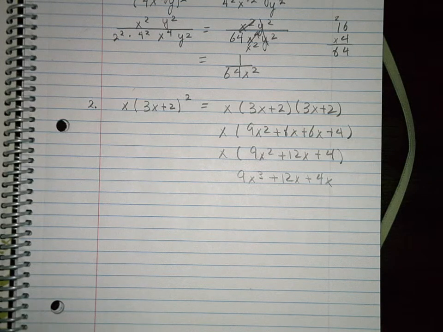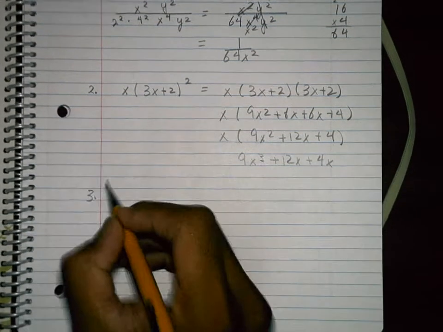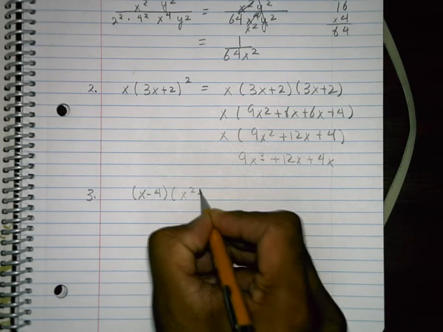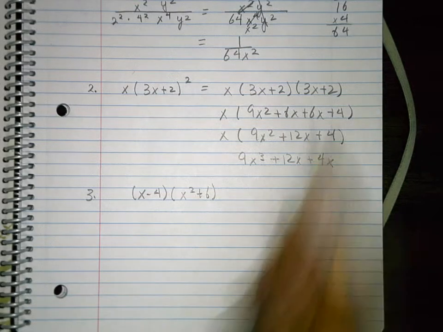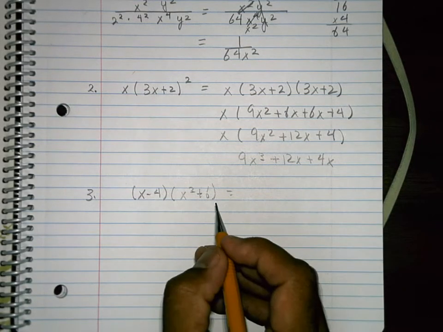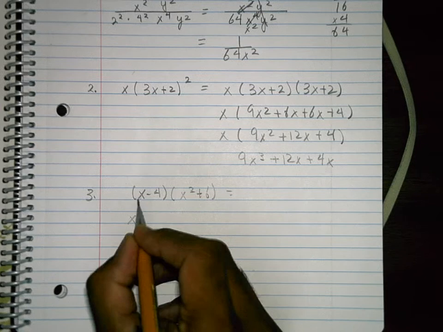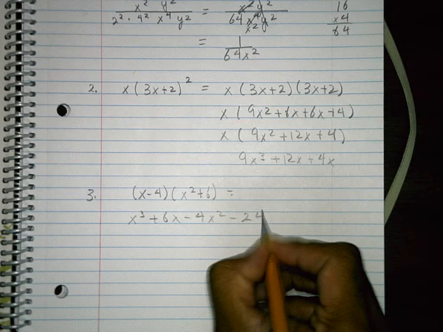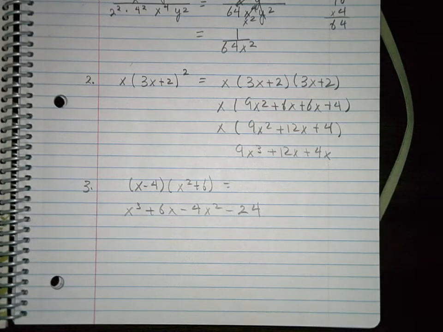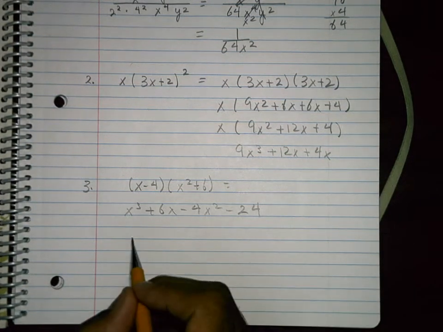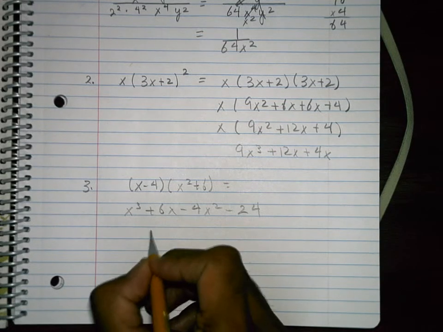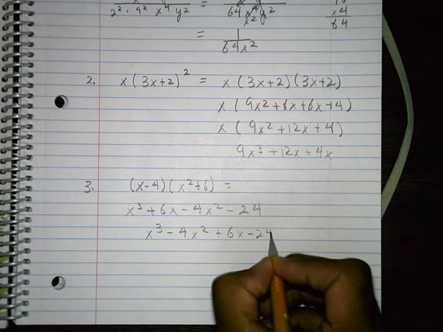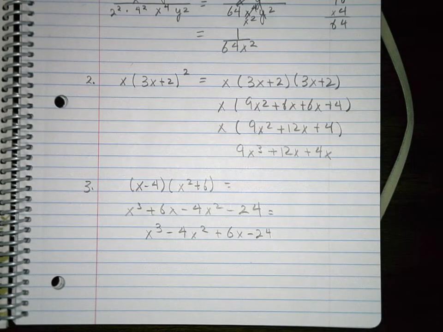Number 3 says x minus 4 times x squared plus 6. They want the product, so I'm going to multiply it out just like I did up here. And I'm looking at x to the 3rd plus 6x minus 4x squared minus 24. So combine like terms, and there are none, but I do want to write this in what you call a descending order of powers. Okay, and there's my answer right there.